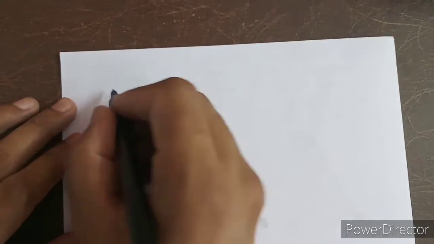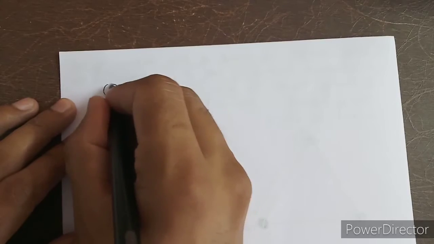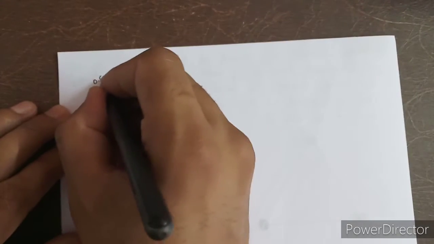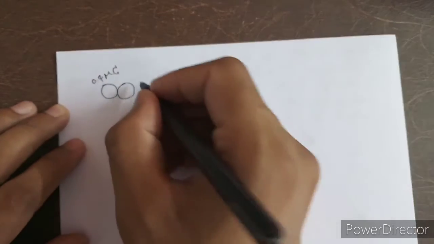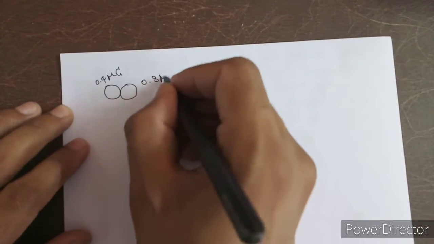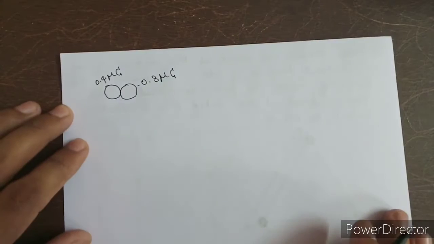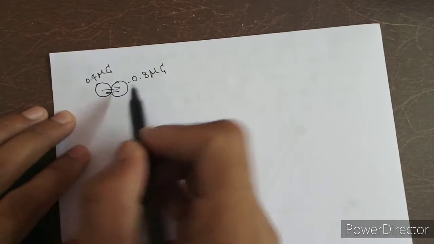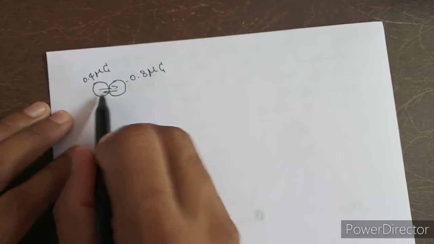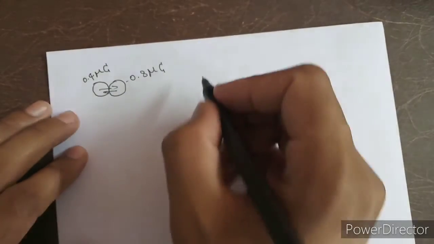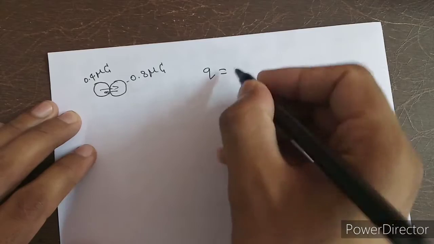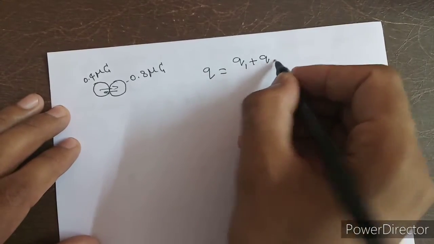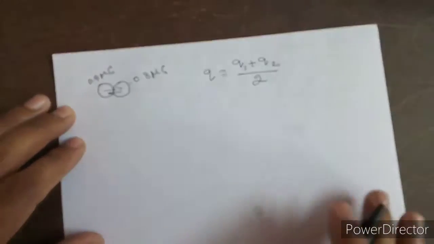Those two charges into contact, this one and this one. So one is 0.4 microcoulomb and the other one is 0.8 microcoulomb, negative. When they touch each other, charge distribution takes place. So both will get equal charge. So how much is that? That is calculated by the magnitude of the first charge plus the magnitude of the second charge, divided by 2.